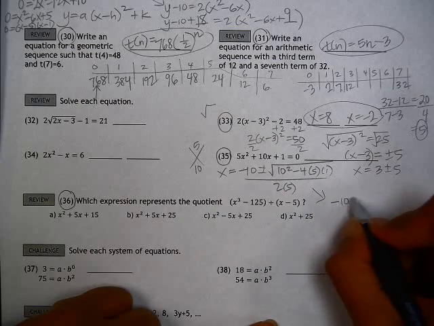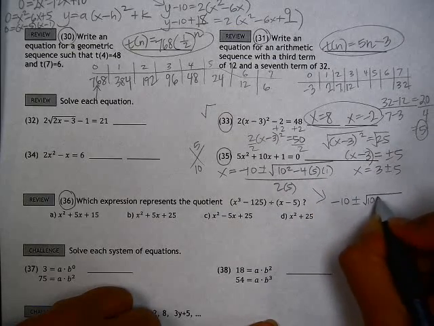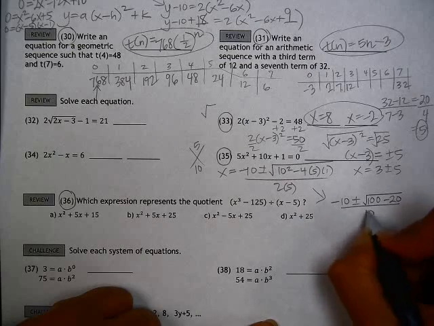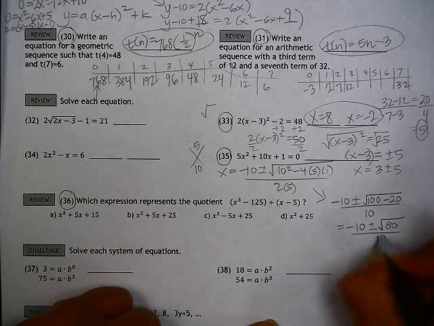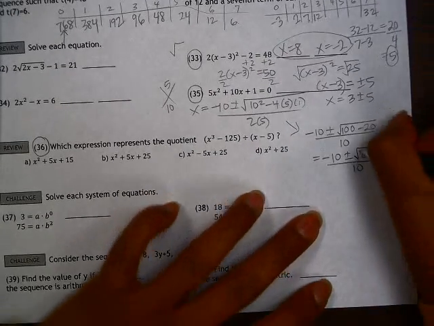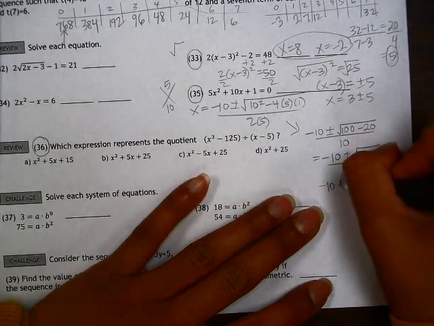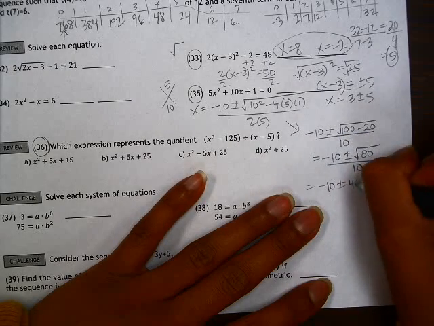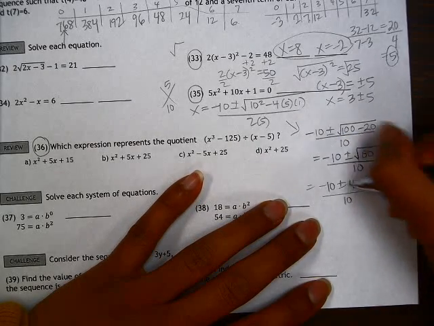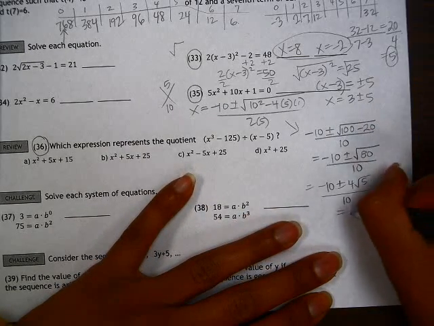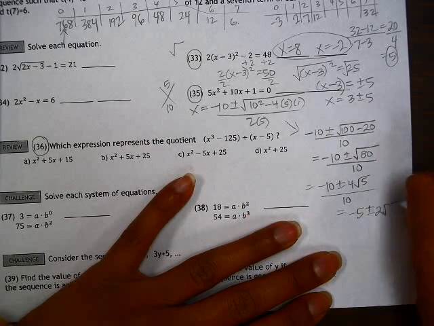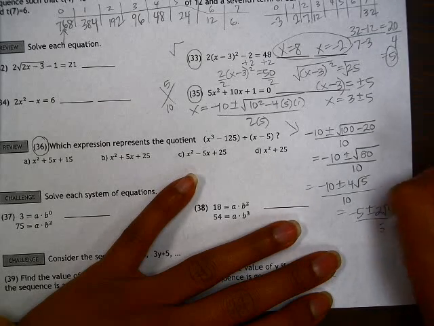Simplifying that, we get negative 10 plus or minus the square root of 100 minus 20 over 10. So simplifying the square root of 80 here, the square root of 80 is 4 root 5. And then all of these end up being divisible by 2. So here, if we divide all of these by 2, we get negative 5 plus or minus 2 root 5 over 5.